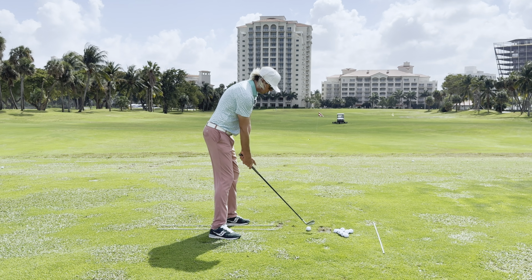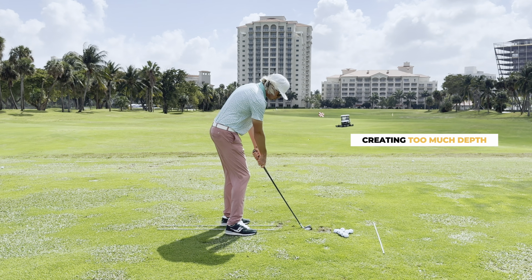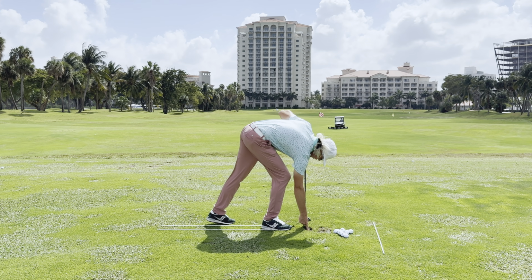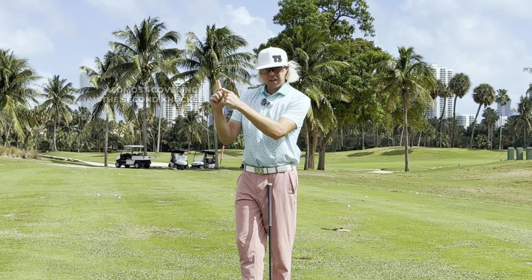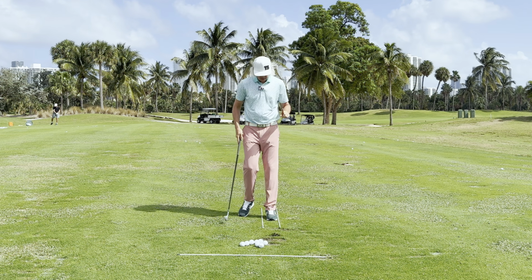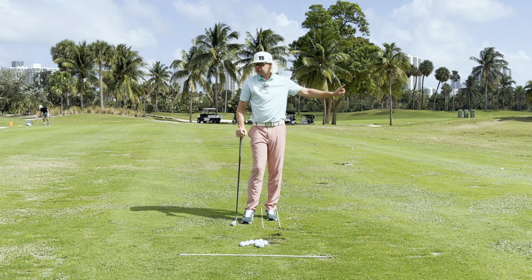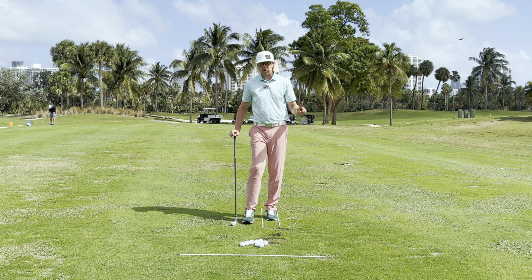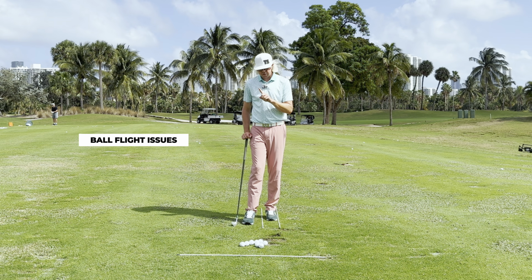This would be an example, getting a little bit steeper and creating too much depth. So you can see how far down that divot is. It's almost covering up my second knuckle. That being said, I still landed the divot where I wanted to, and I still made good contact. We're just going to start to see ball flight issues a lot of times out of this.